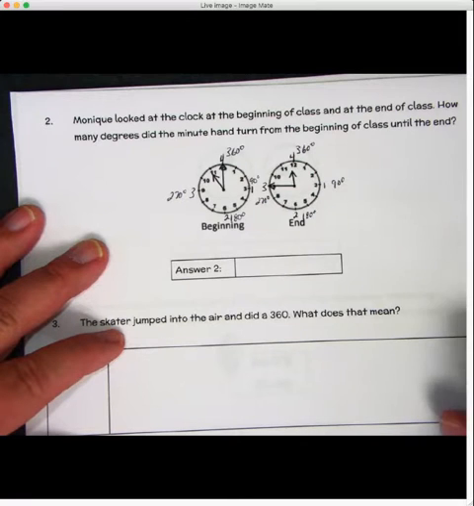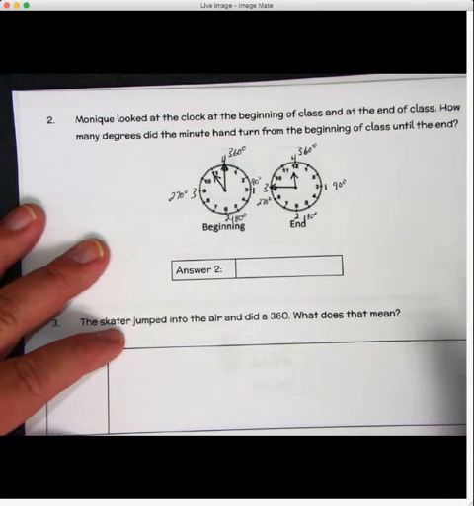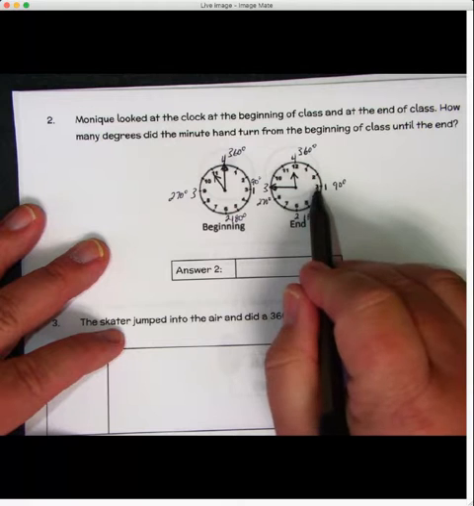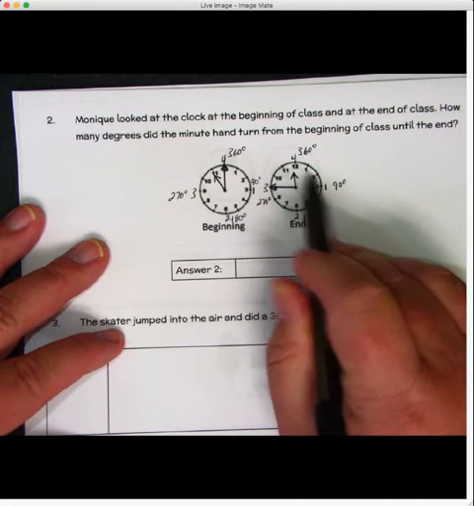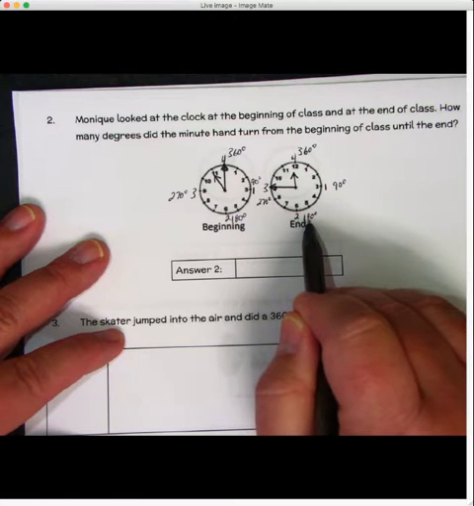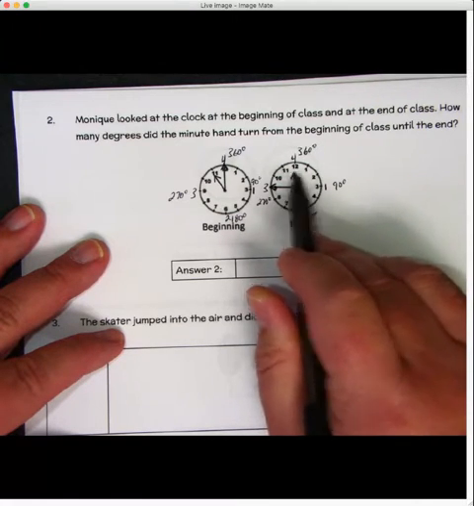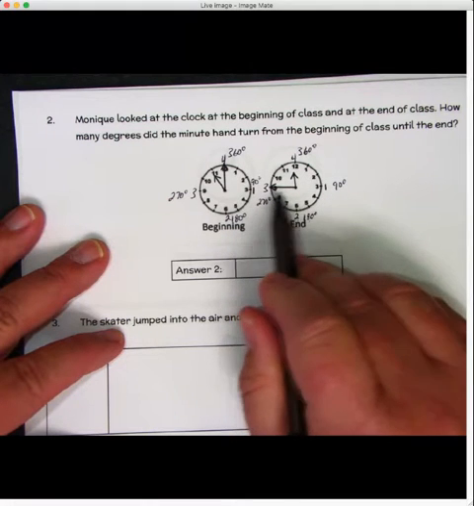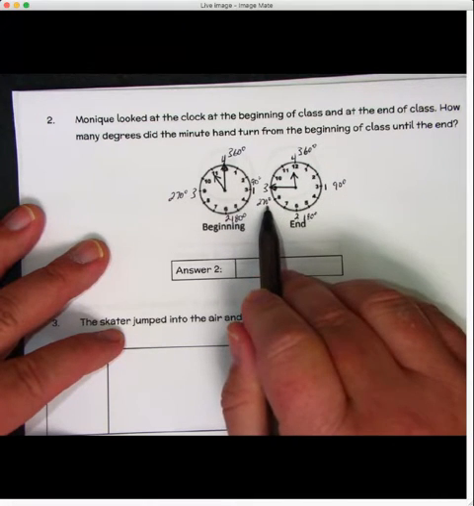So think about it in these turns like we were just doing. 1 turn to the 3 would be 90 degrees. 2 turns to the 6 would be 180 degrees. 3 turns to the 9 would be 270 degrees.